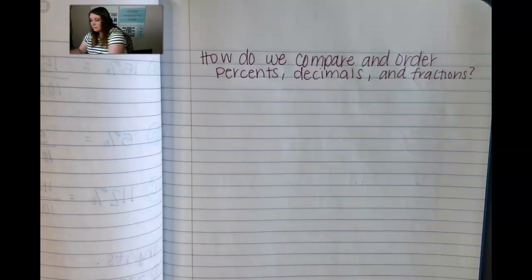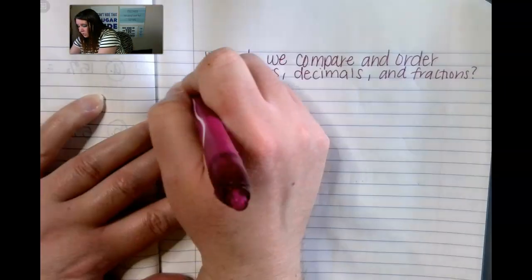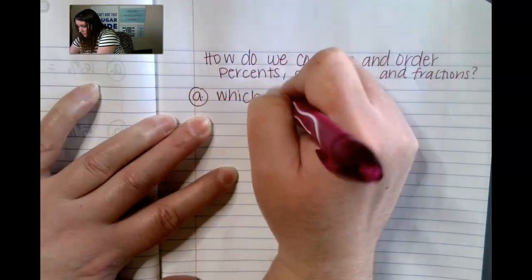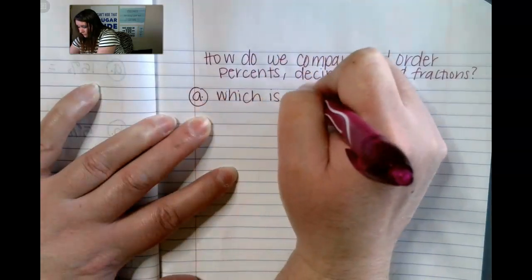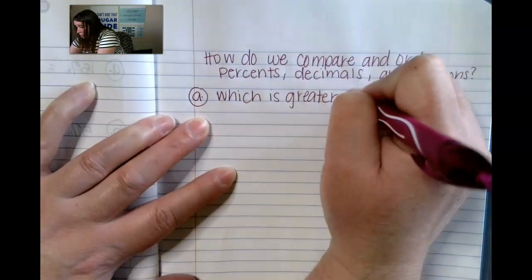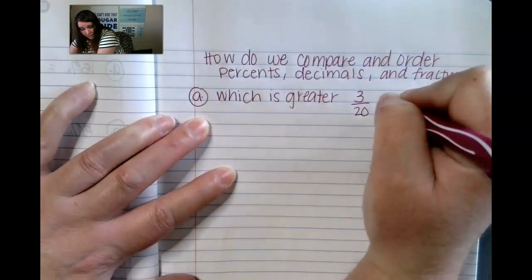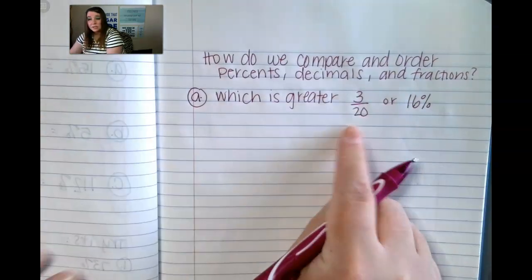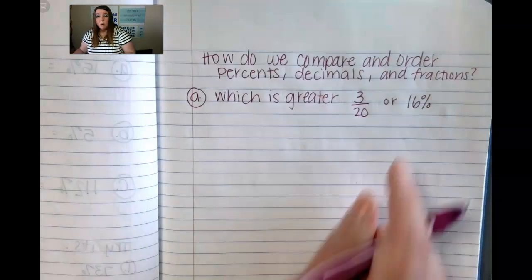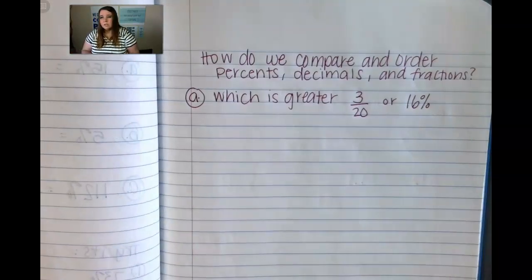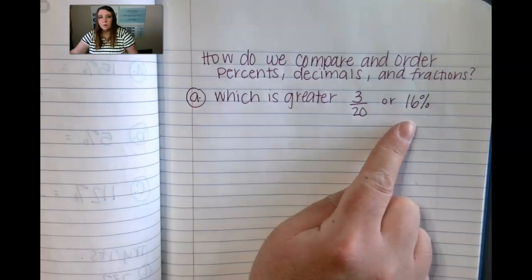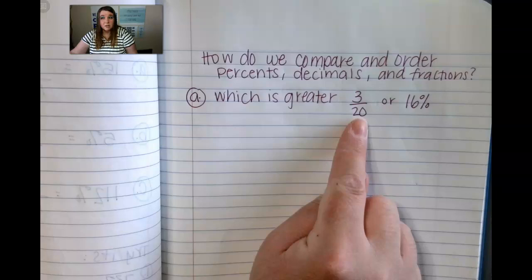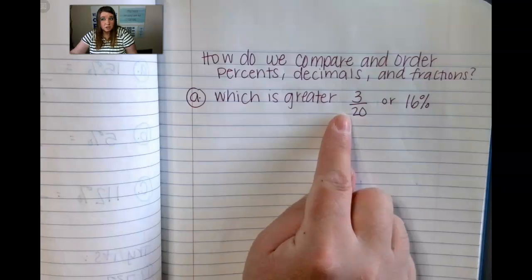The question will be something like, which is greater? And then they will give you two different things that are being compared. So 3/20ths or 16%. Well, it's really challenging for us to look at these two because, yes, we know that this is a fraction, and we know that this is a fraction or a special ratio or a ratio.